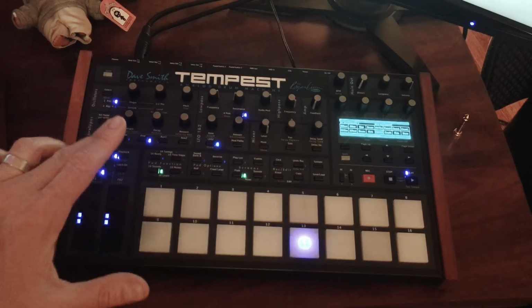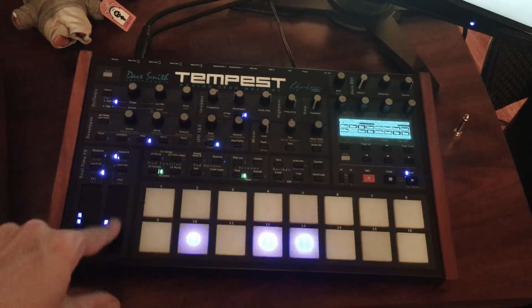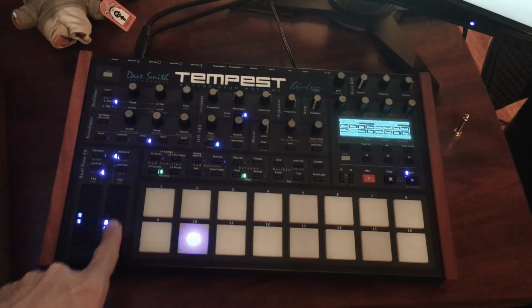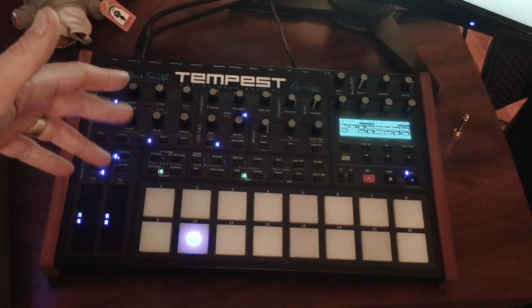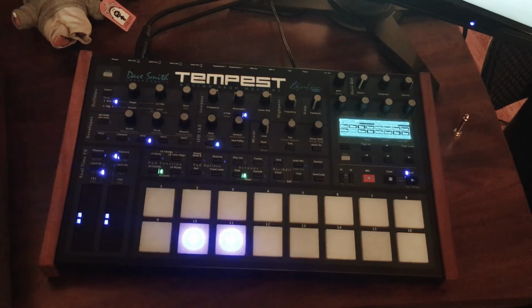If you're in 16 sounds mode, I'm going to select the synthesizer. It's a different effect. This is a filter. This is actually assigned to a parameter, the filter in the actual synth, the settings for the synth.